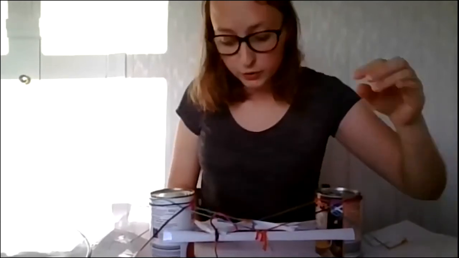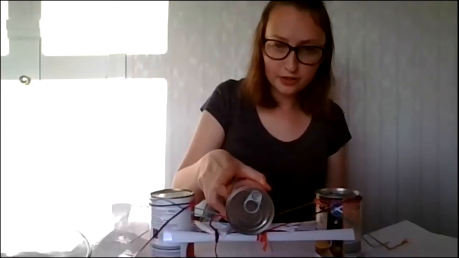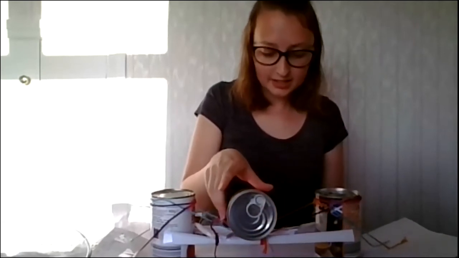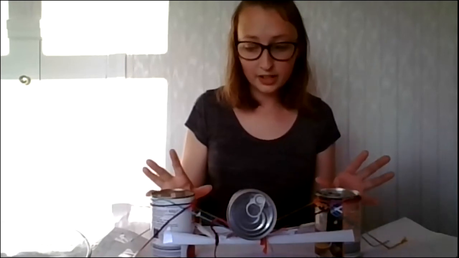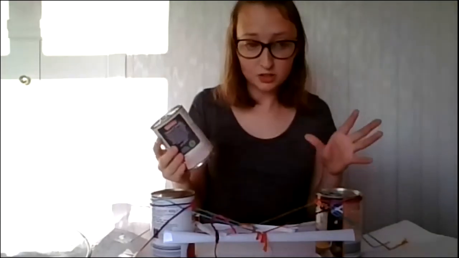So now what we're going to do is try out our bridge. I've got another can, use whatever you want, and I'm going to pop it just straight on the middle there on my bridge. Oh, do you see it's sagging a little bit, but it's generally okay. This is because we have built the bridge to be nice and strong.